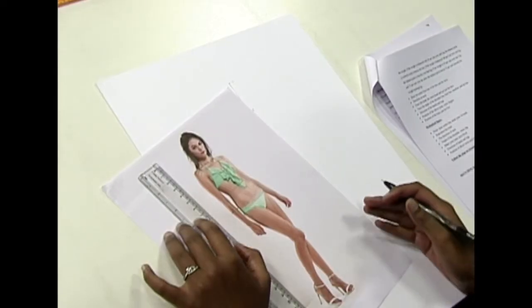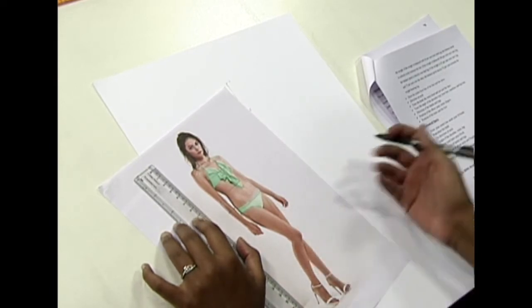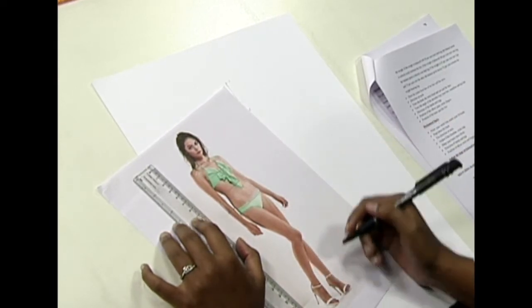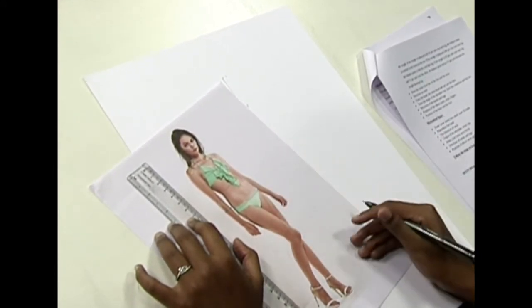Now, you can either analyze it by placing a tracing sheet over the image or you could do it directly. For this session, I will analyze the image directly for your reference. Now, while analyzing the reference image, always take a tracing sheet to place over your reference image in order to stop it from getting spoiled.